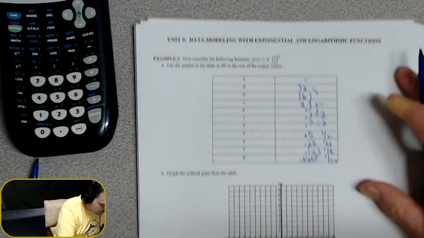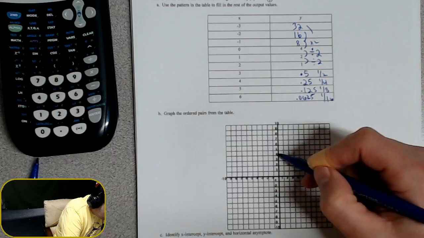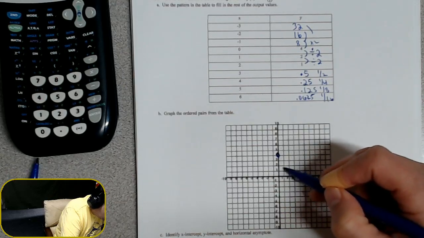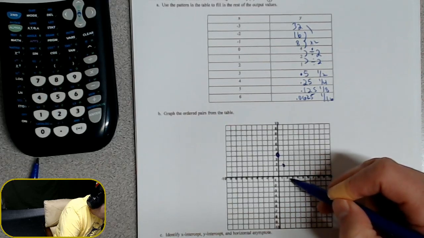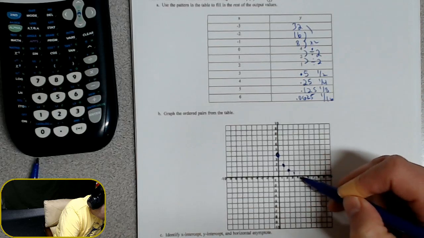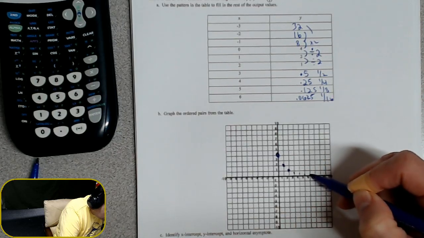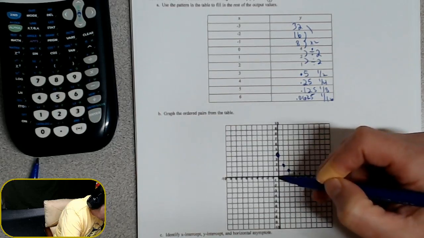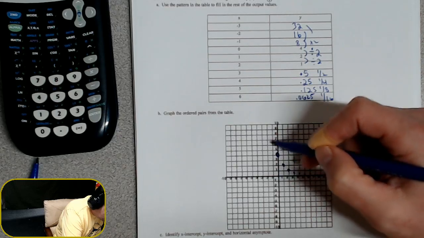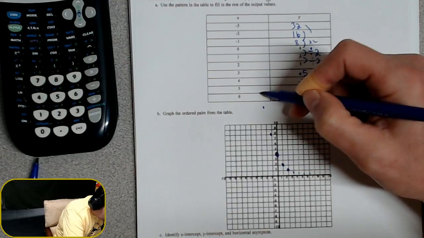So notice how this graph, let's plot this. At 0, it's 4. At 1, it's 2. At 2, it's 1. At 3, it's 0.5. See how it's getting smaller and smaller, but never crossing 0. And then we go back this way. At -1 it was 8. At -2 it was 16, all the way up here, and we're running out of room.